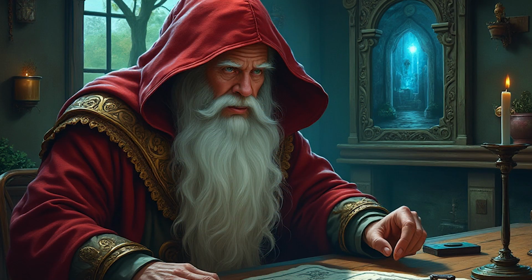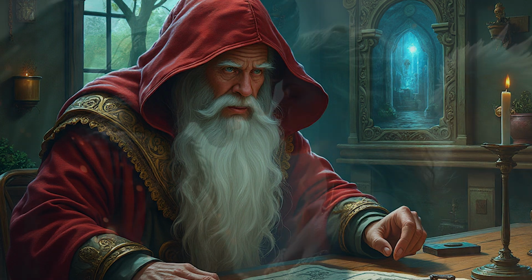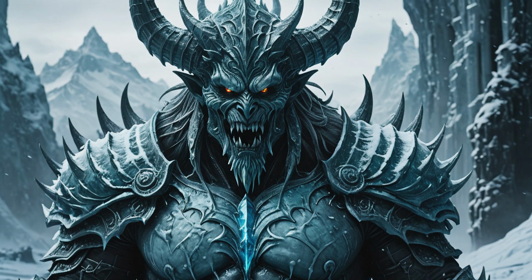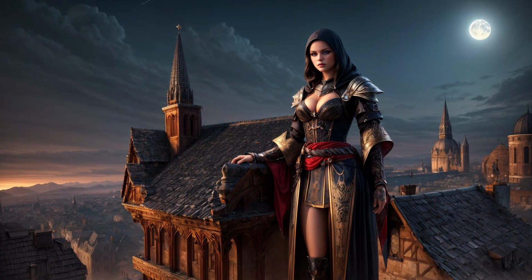Understanding these expectations allows you to craft a session that resonates with every player. By considering what each player type looks forward to in your game, you can ensure that everyone leaves the table feeling satisfied and excited for the next adventure.